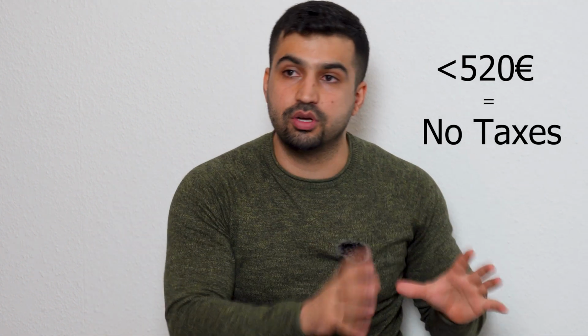So there is an important point to note here. If you are having 2 jobs, and you have your main job, which is tax class 1, and your second job is just a mini job, like a part-time job, that you earn not more than 520 euros per month as of 2023, then you won't be taxed for your mini job, for your second job.